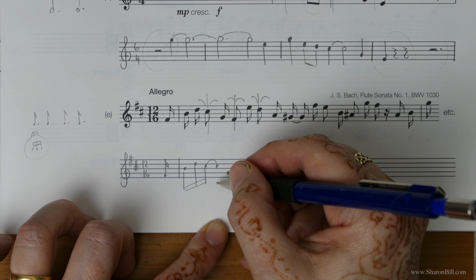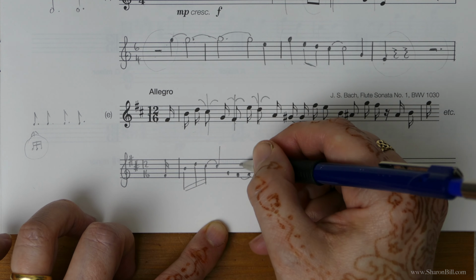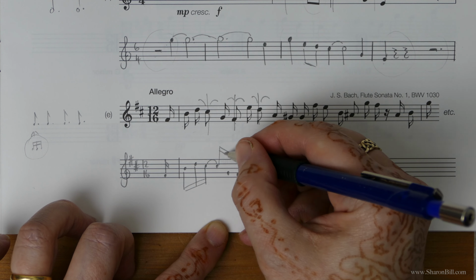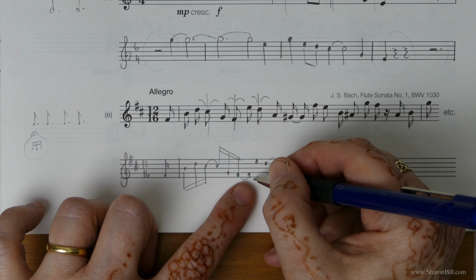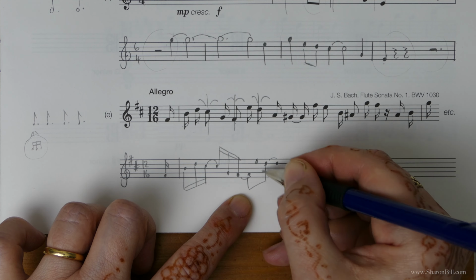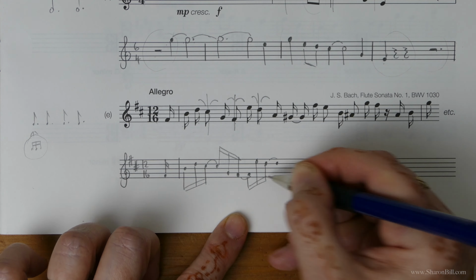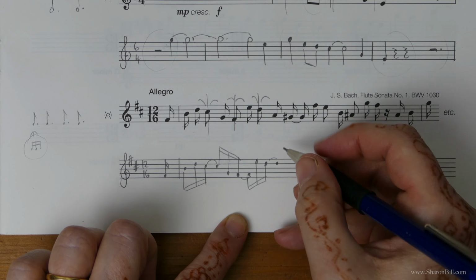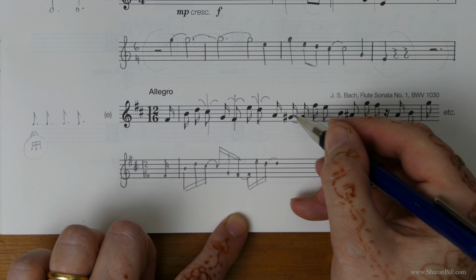Let's think about what we're going to do. I think the stems will have to come down for upwards for this one because we're below, and then this one I think we're going to have to choose that way. So where are we to? There's 1, 2, 3.